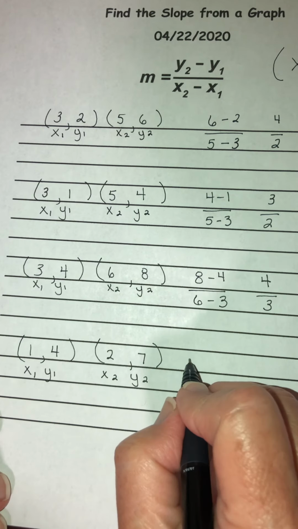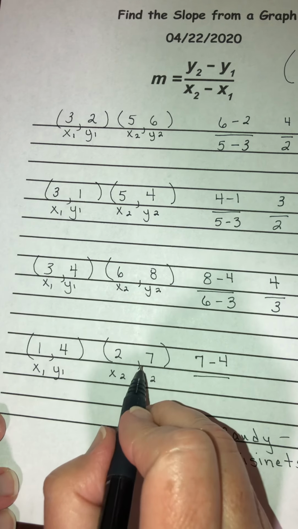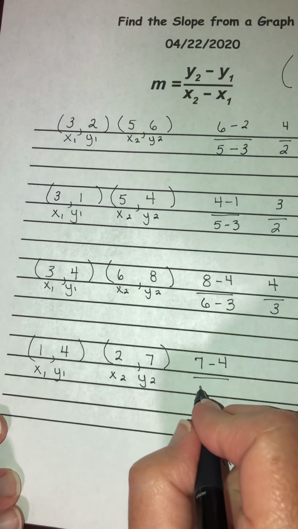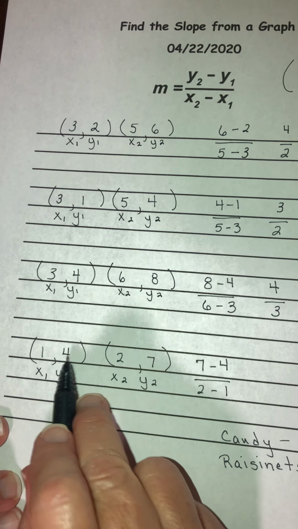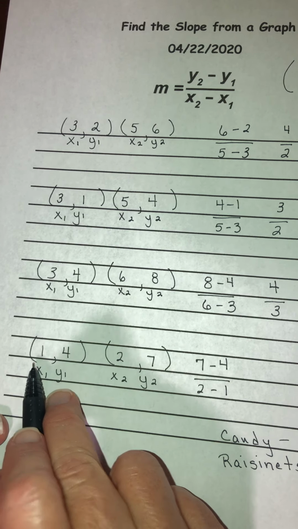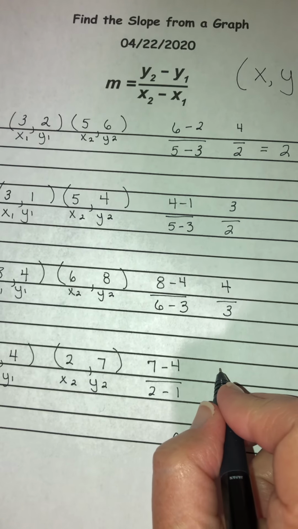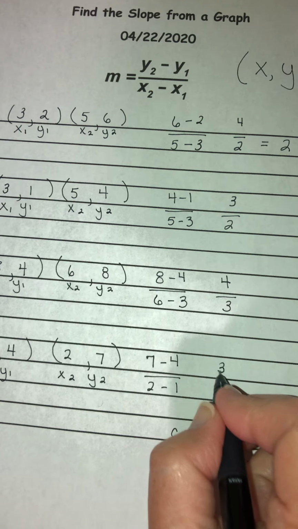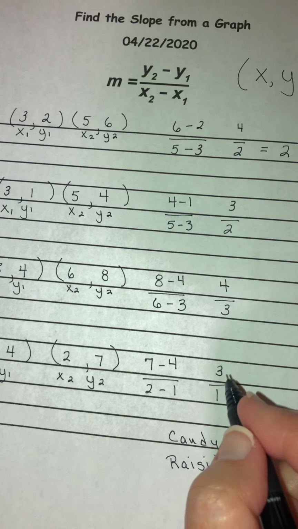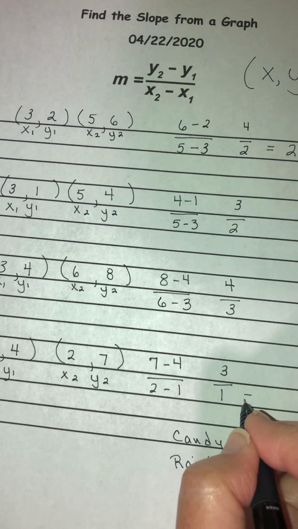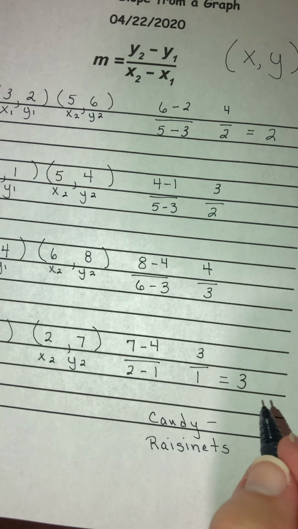I want you to think about that for a minute while you're watching. It would be 7 minus 4 over 2 minus 1. Remember, you're taking the back minus the back and the front minus the front. So 7 minus 4, 2 minus 1. 7 minus 4 is 3. 2 minus 1 is 1. And remember, if you can divide it out into a whole number, you divide it out. 3 divided by 1 is 3.